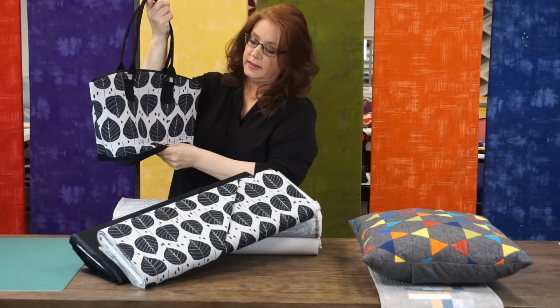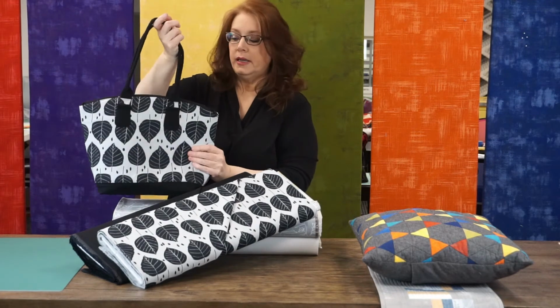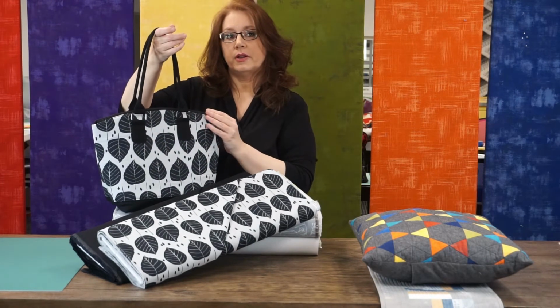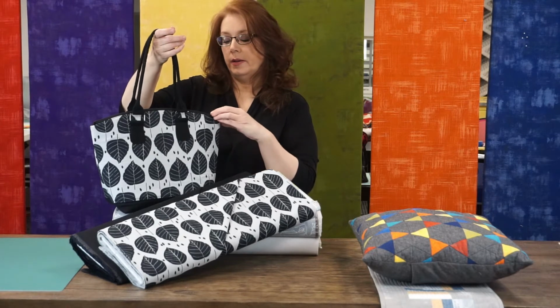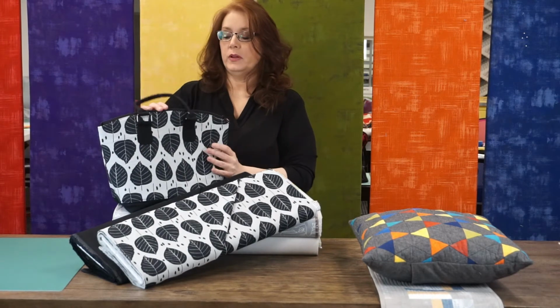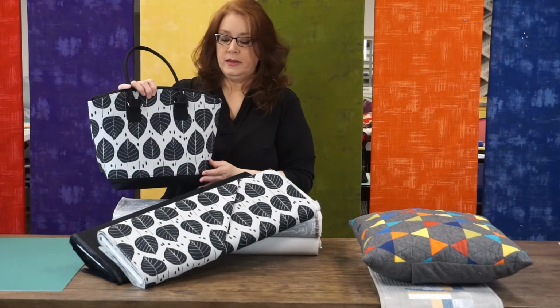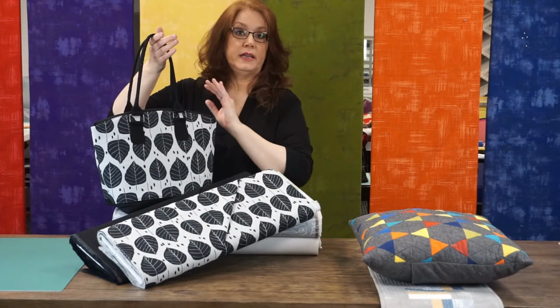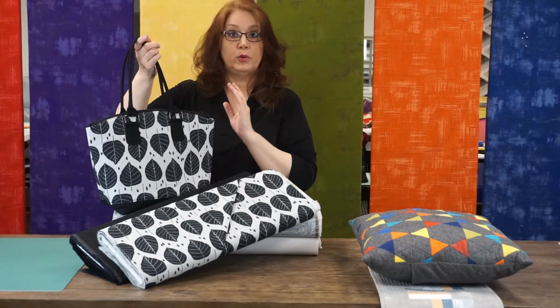But you can see the linen is going to be really durable. And I did use soft and stable foam by Annie. And it really gives a nice body to a bag. If you've never worked with the foam to make a bag, it's really a great product. And it quilts up beautifully too.